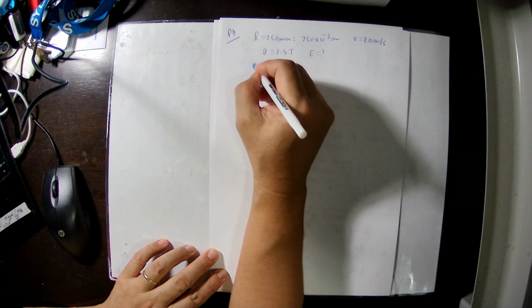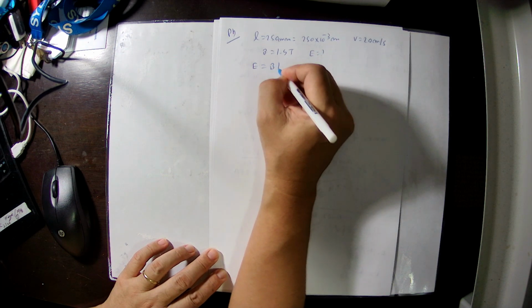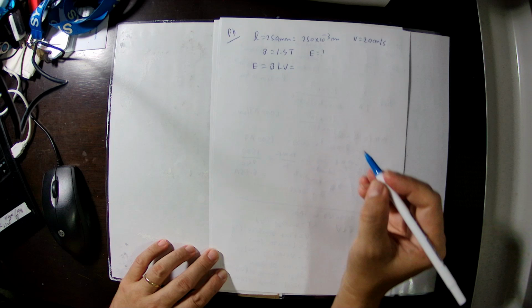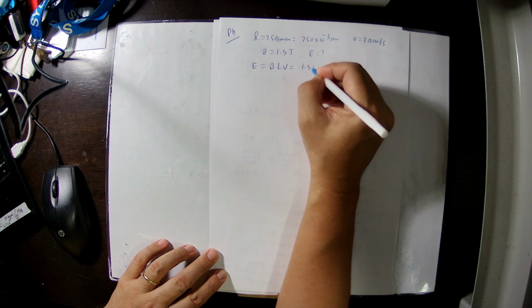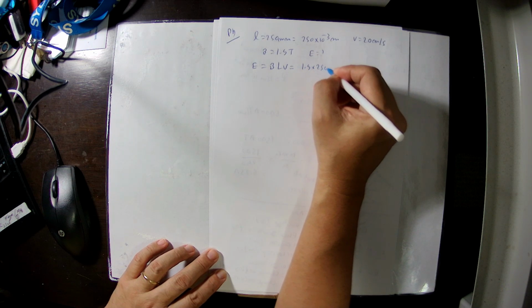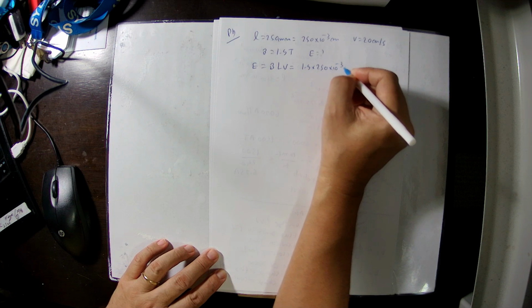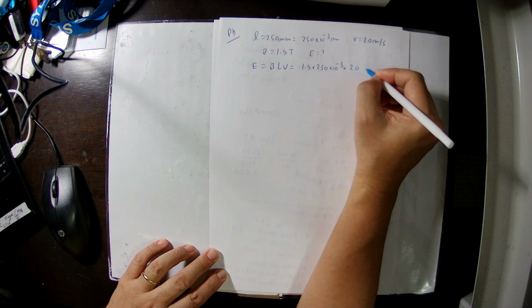E can be calculated as BLV: 1.5 times 250 into 10 power minus 3 times 20. By solving this, the voltage is 7.5 volt.